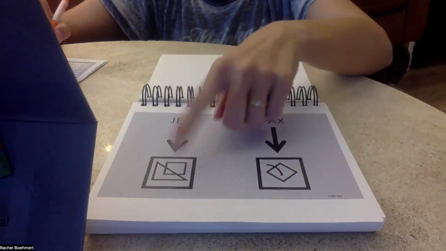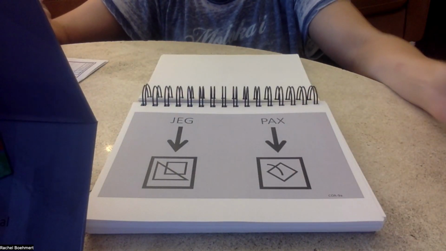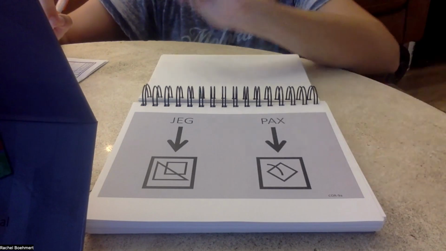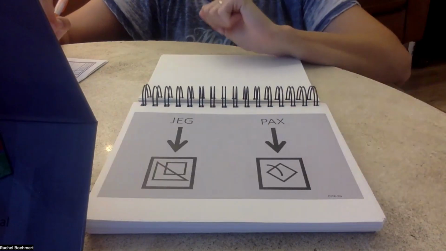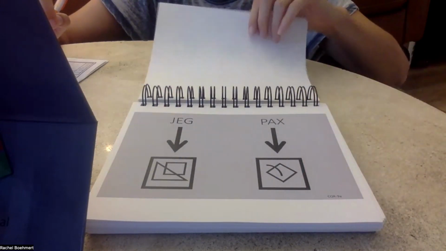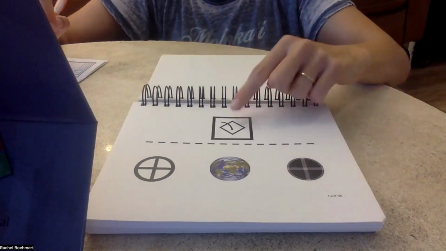Sometimes when I do the first instruction, if they're kind of over it and they're like, oh my God, stop saying it twice, I'll ask them to say it with me the second time so they remain engaged. This is the same as this. Now say it with me. This is the same as this. Now you try it. Which one of these is the same as this?